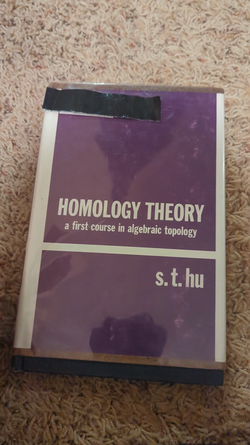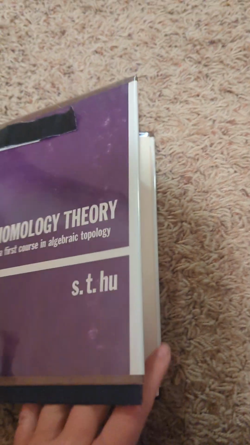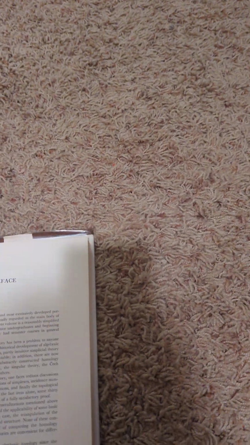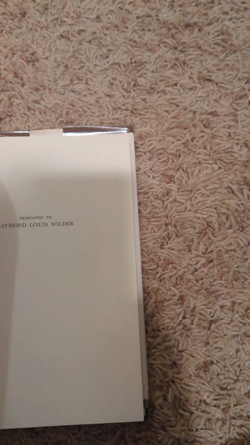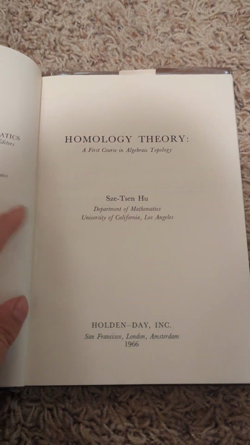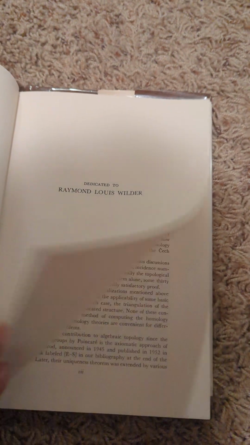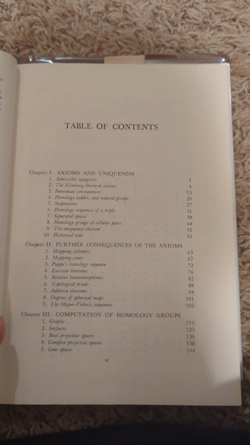So here's this book, A First Course in Algebraic Topology. So he wrote this at University of California, 1966. We have a dedication, our preface. I don't know why it's glaring like that. So now we're getting to our table of contents.